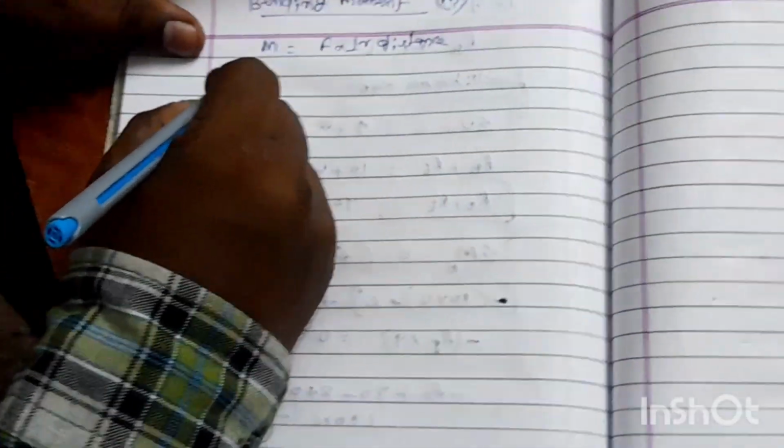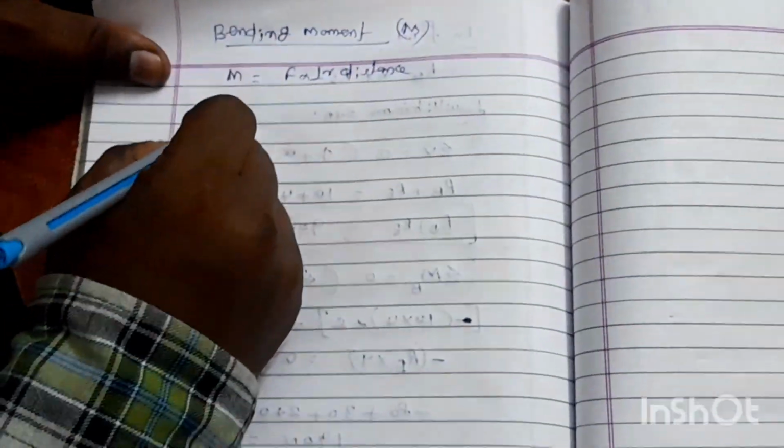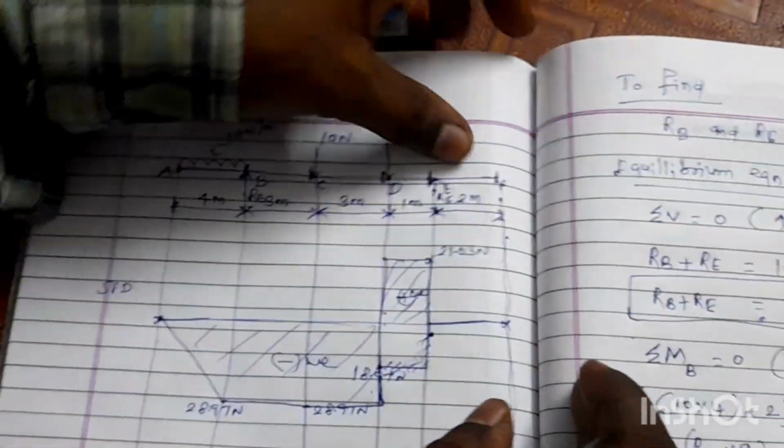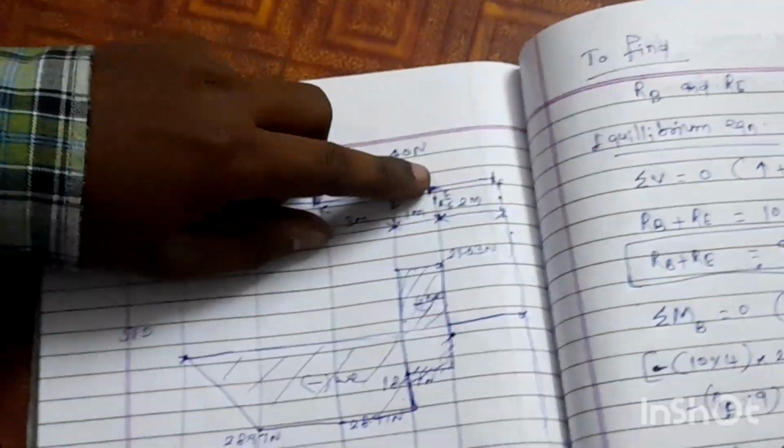So we have points M at F point. I will tell you, the same reference point you have to note down, as well as the sign convention I will tell you.